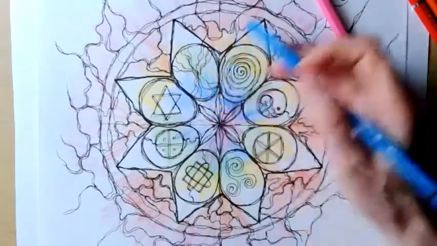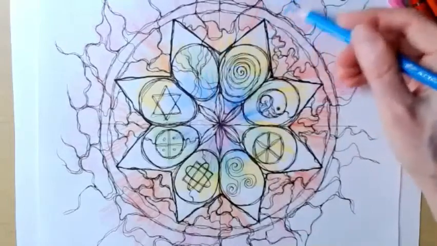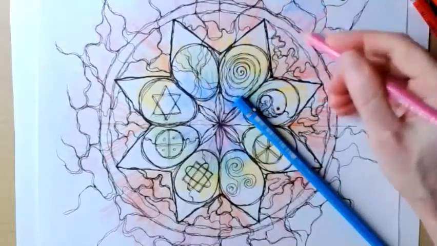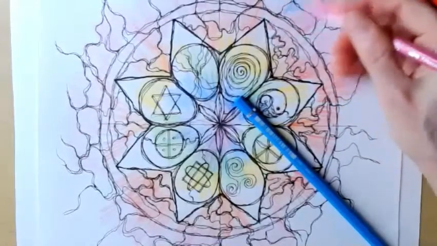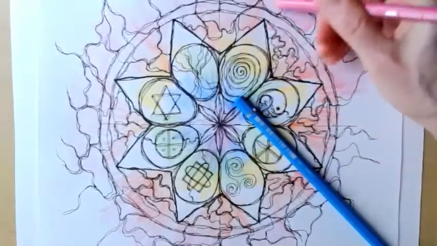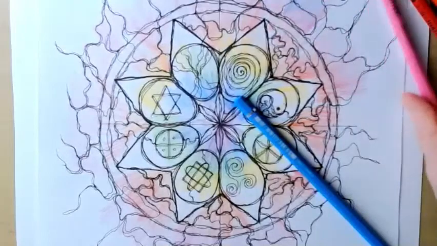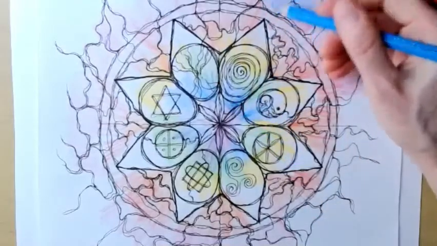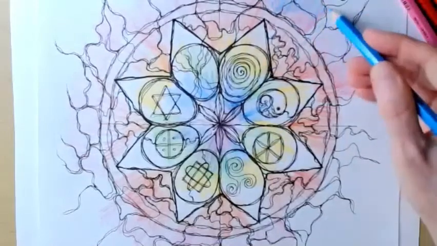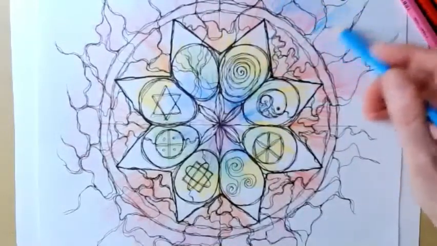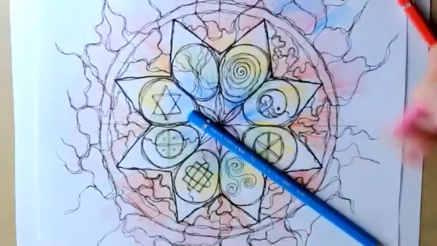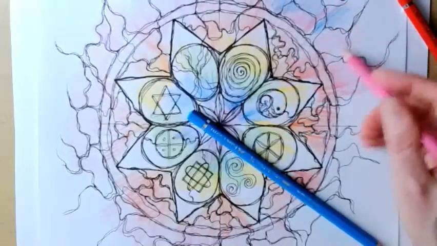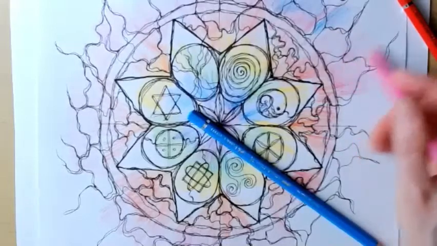If I want to make it a little bit more purple, I can just add a little bit of blue on top of the pink. It changes into a nice lilac. It's a very good pencil. I don't even use it full strength. Stay indicating colors. It's a watercolor pencil.